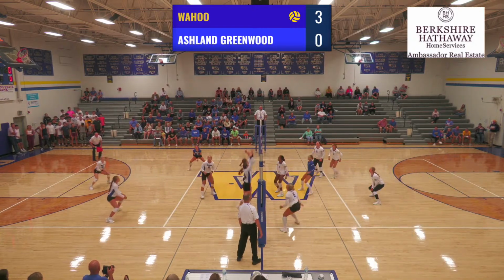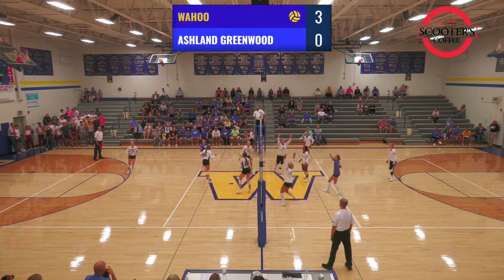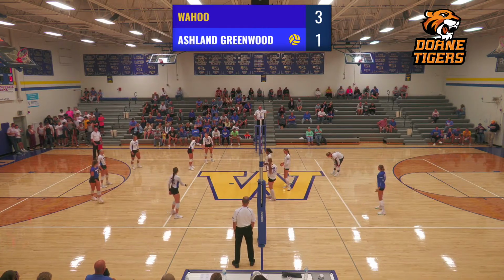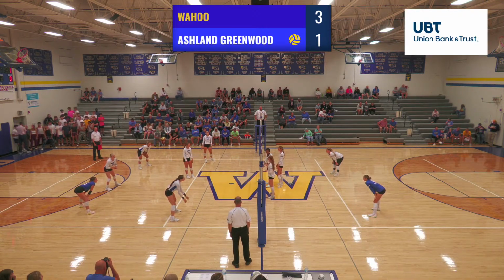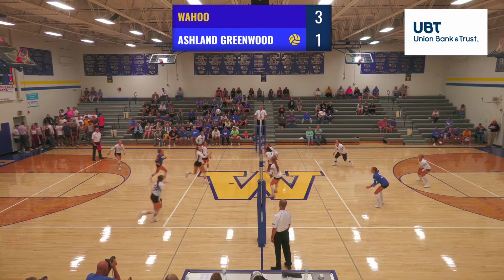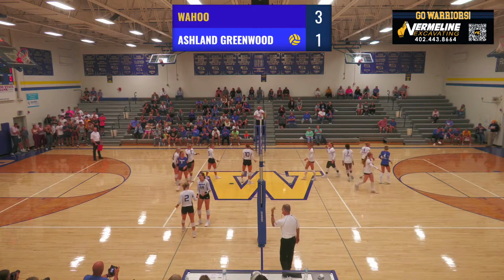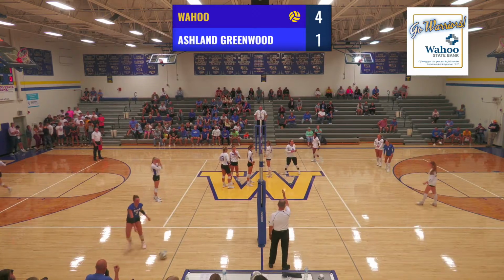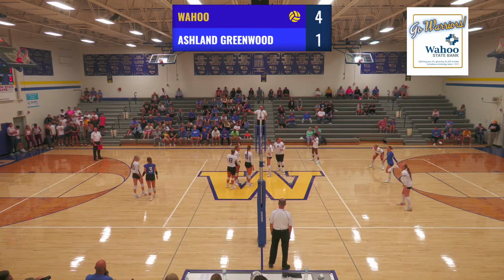Here comes the serve as it comes across in the near corner. Ashland Greenwood sets back to the near, but not able to get it without a fourth potential hit. So side out over to Ashland Greenwood. Serving for Ashland Greenwood is Marley Glock, the 5'8" junior. The Warriors send it back over, and with the kill is Corey Kasiski. 4-1.